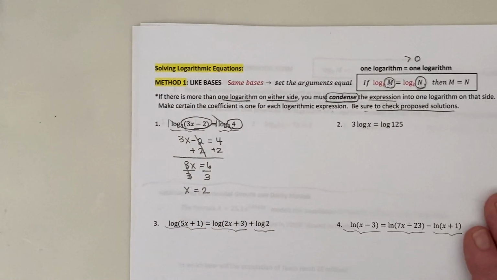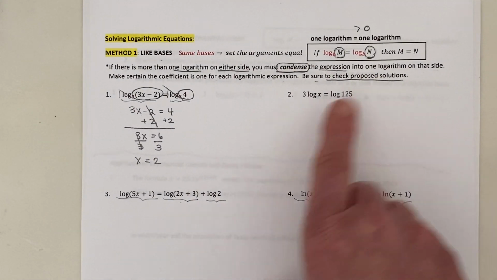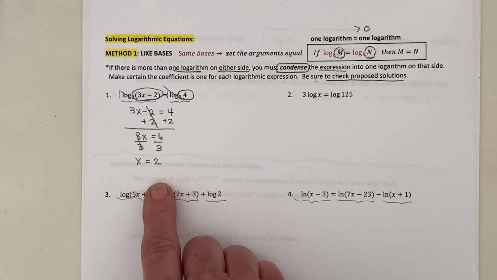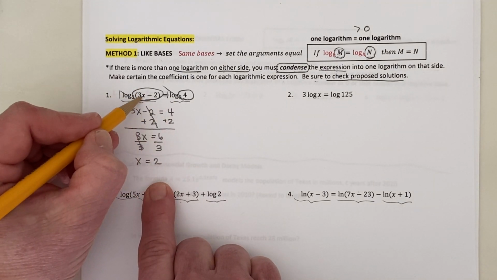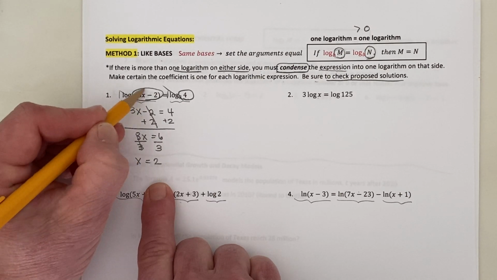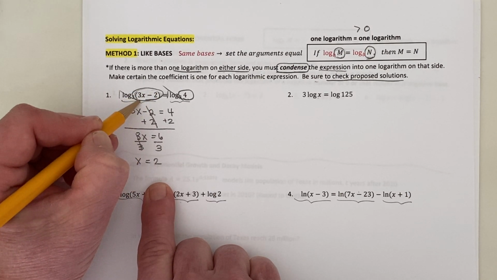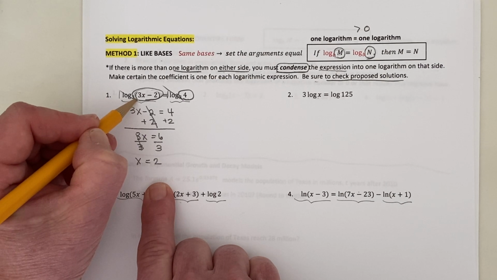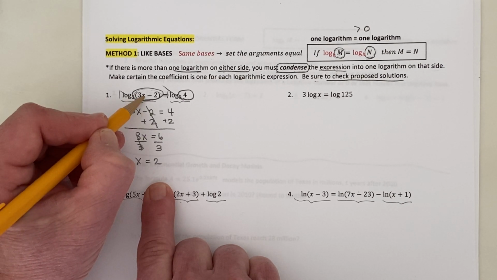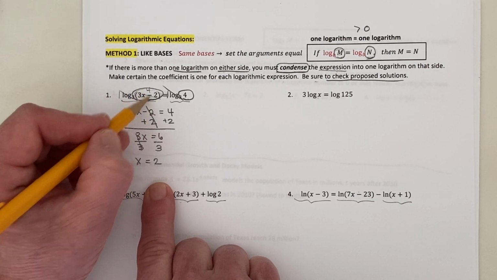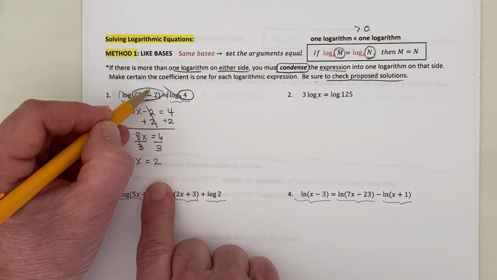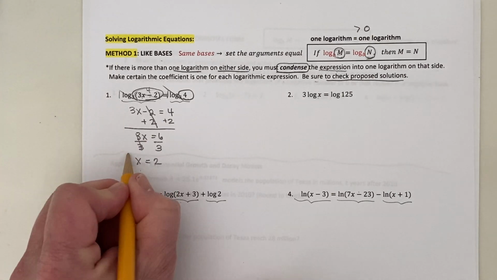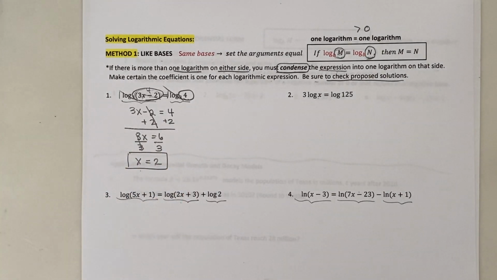before I box this and say it's a solution, I need to check this proposed solution. What that means is take this 2 and put it back into the original problem wherever you see x, and think about what this number is. Is it positive? Because this is an argument, and it has to be positive. 3 times 2 is 6. 6 minus 2 would be 4 if I were to check 2 in the original problem's x position. 4 is a positive number. This is a good solution, and I'll box it.